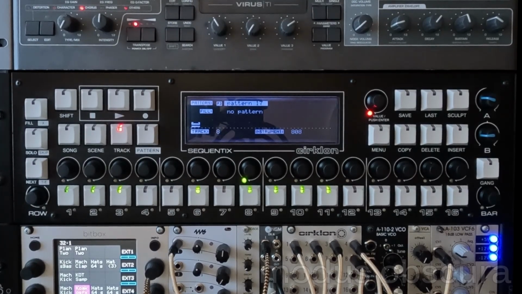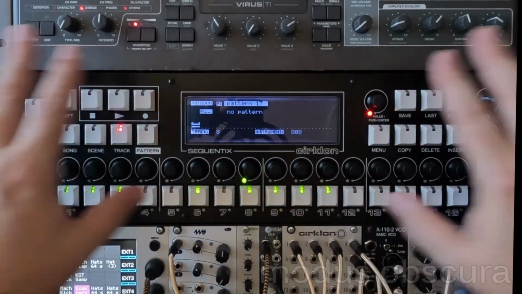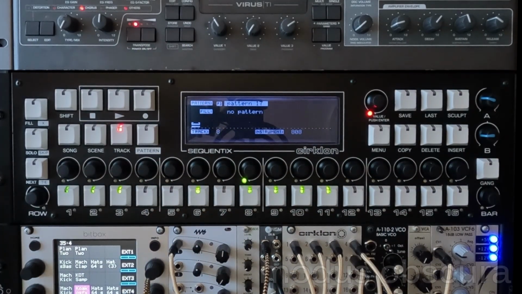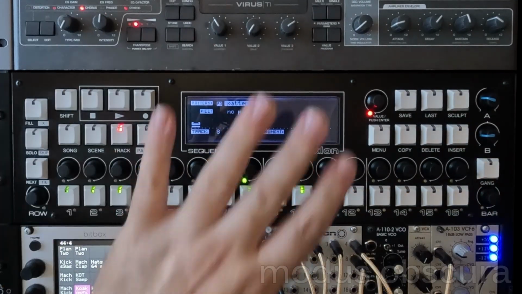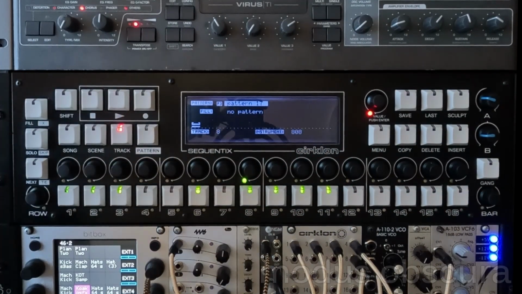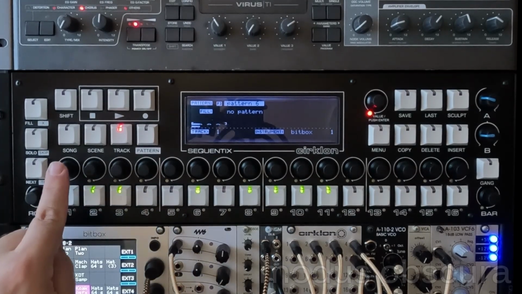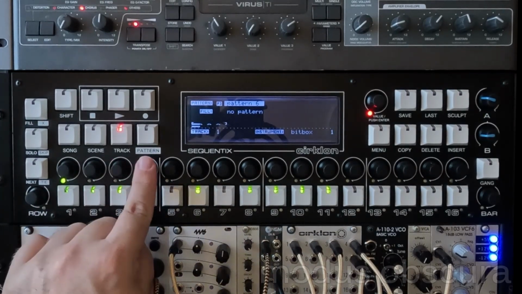I thought I would make a video as a follow-up to the rig rundown video, going into a little bit of detail as to how I have the Cirklon set up for performance. Before we get into that though, I want to get into a little bit of an operational recap of how, on the higher levels, the Cirklon is operated. It has a few different levels. It has song, scene, track, and patterns.